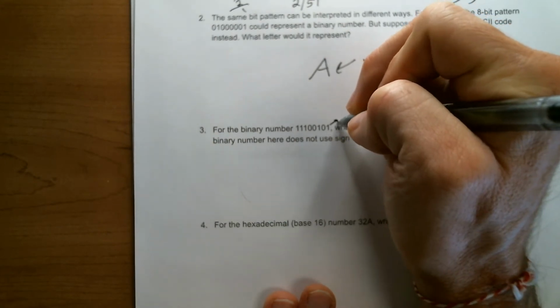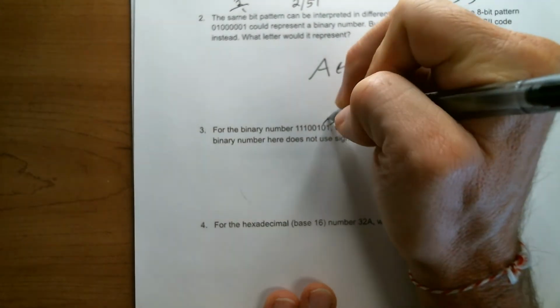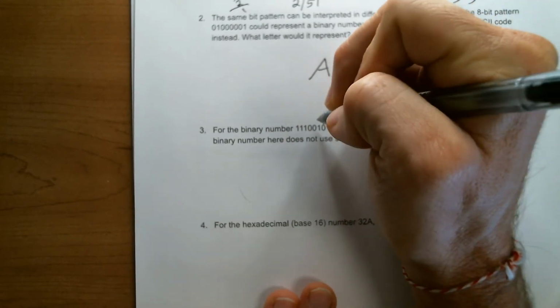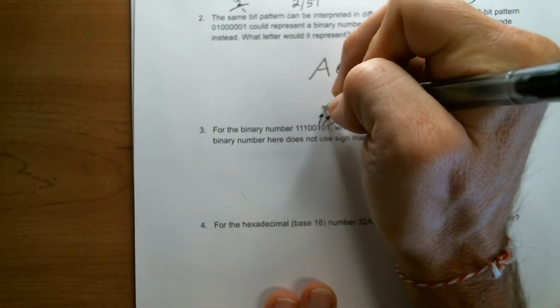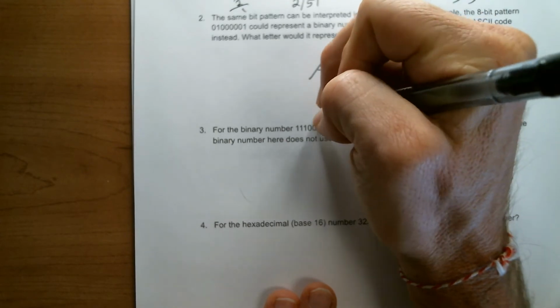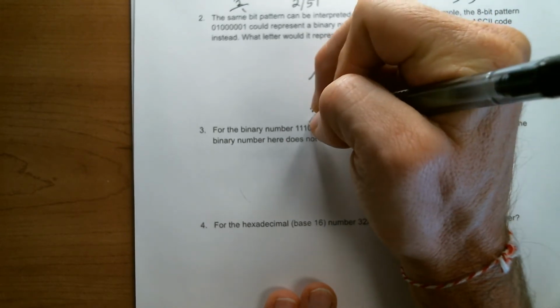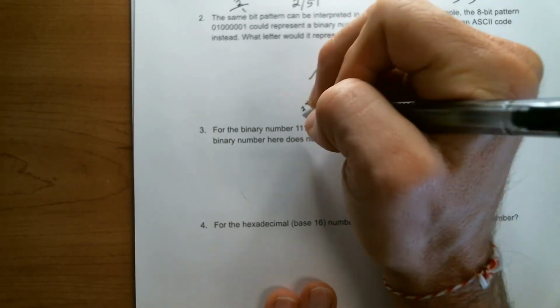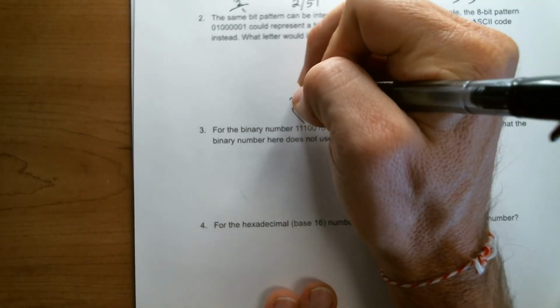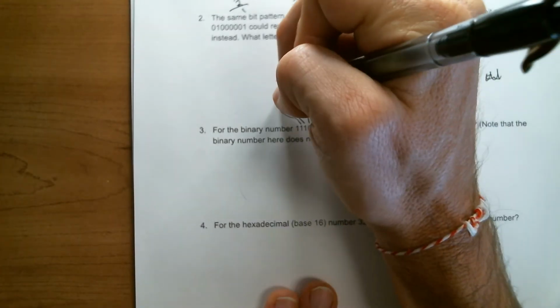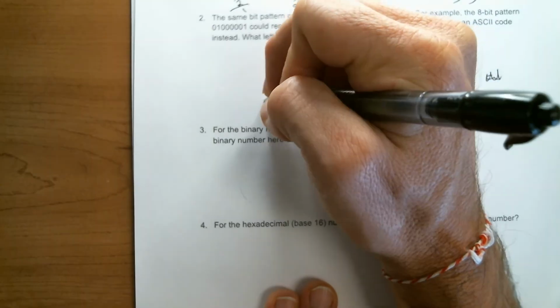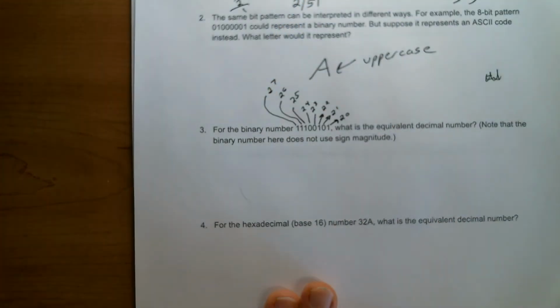So this would be 2 to the 0. This would be 2 to the 1st. This one would be 2 to the 2nd, 2 to the 3rd, 2 to the 4th, 2 to the 5th, 2 to the 6th, 2 to the 7th. All right.